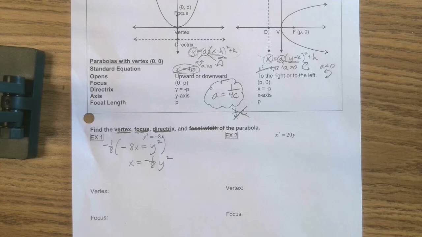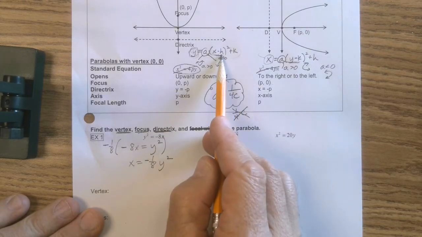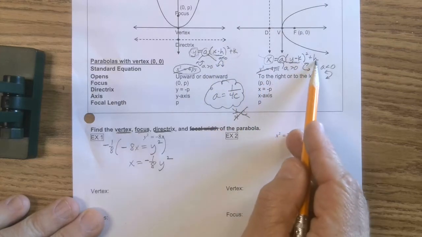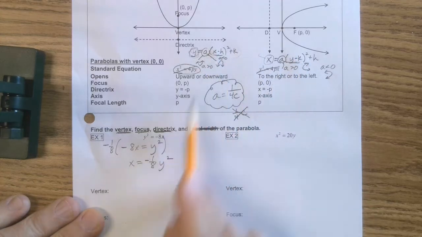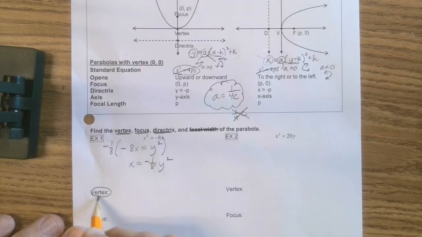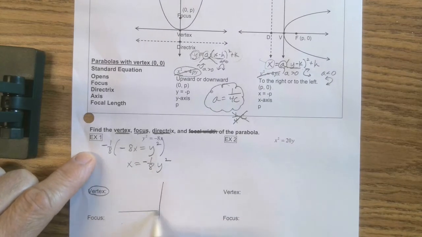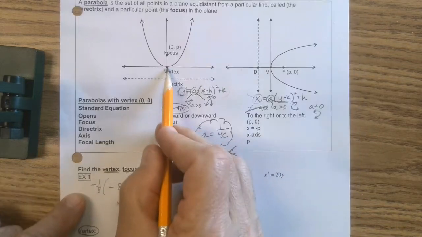Now, I want you to know something. You see this h here and the k here, or the k here and the h here. If there is no h or k, which there isn't here, that's telling you that your vertex is going to be, and I'm just going to draw a picture, there's no shift in the vertex. Remember, your vertex is this little point right here.